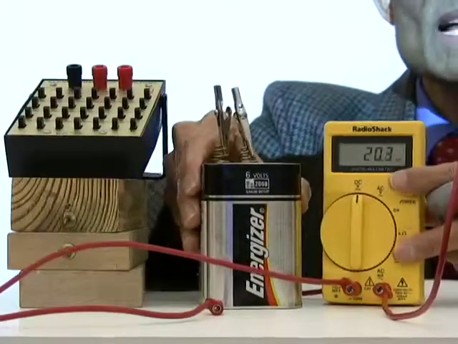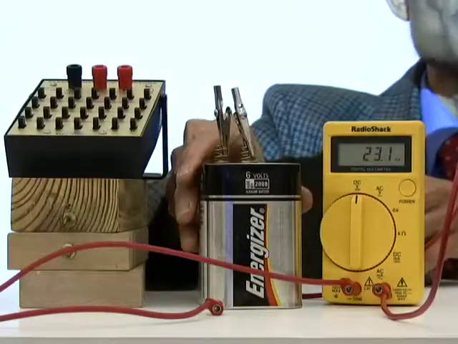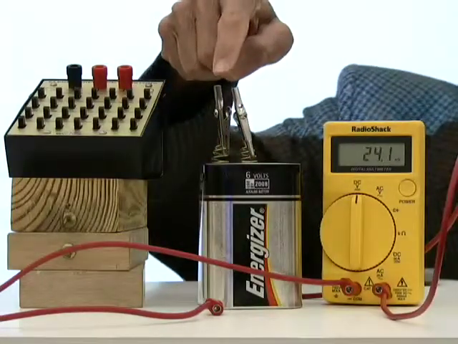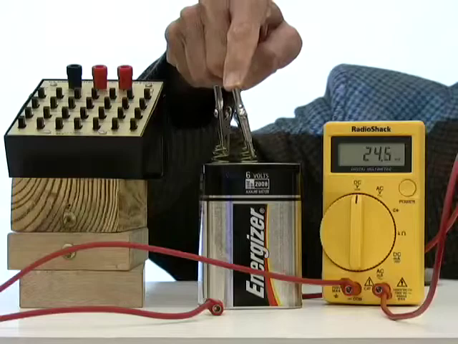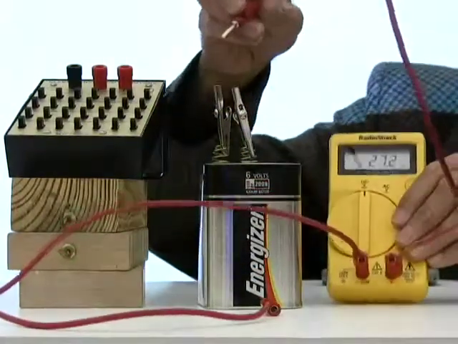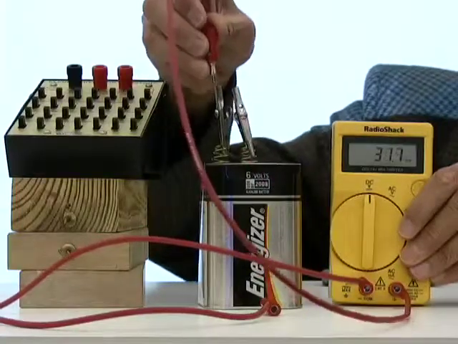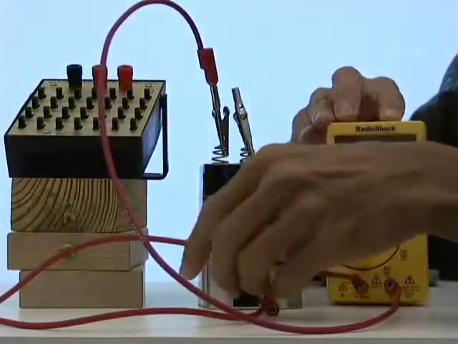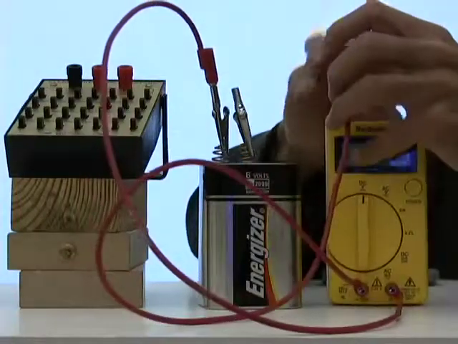Here I have a cell. Actually, this is a battery. It's a combination of some cells. It's got its positive pole, negative pole. I'm going to connect it to a voltmeter and see what the voltmeter reads. I'm connecting it to the voltmeter.